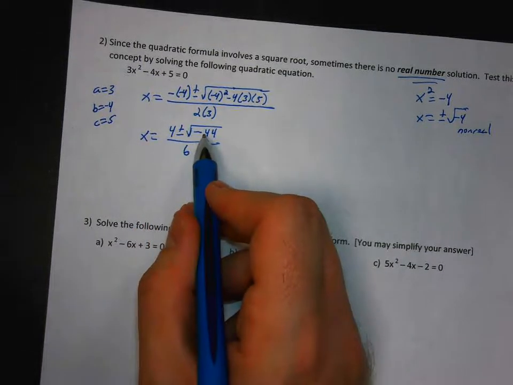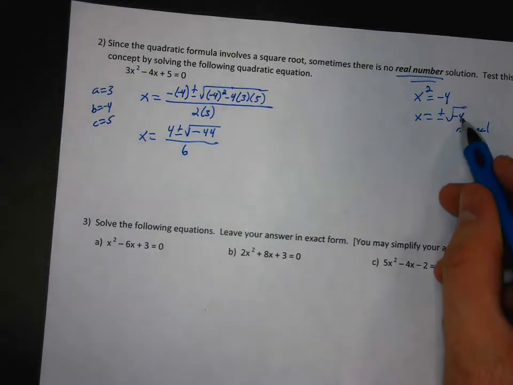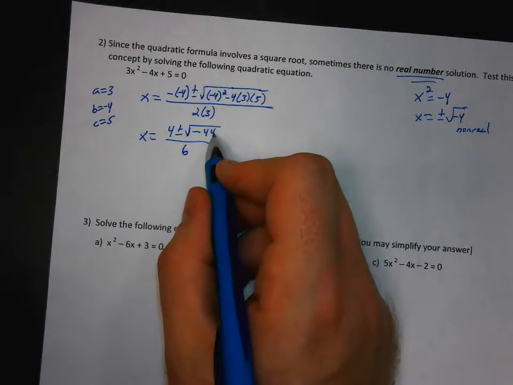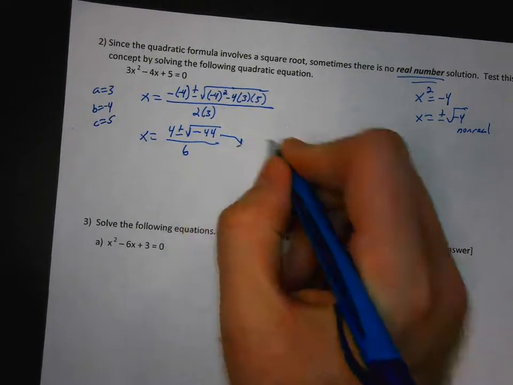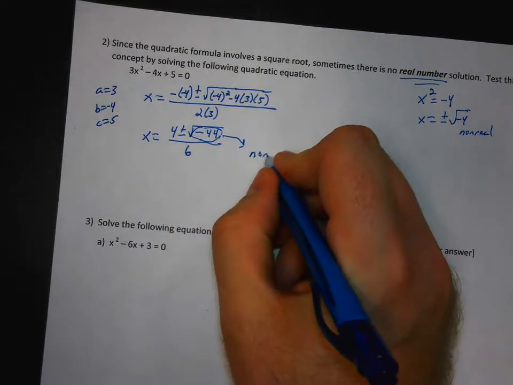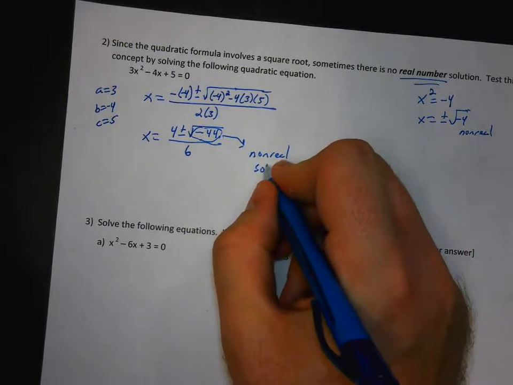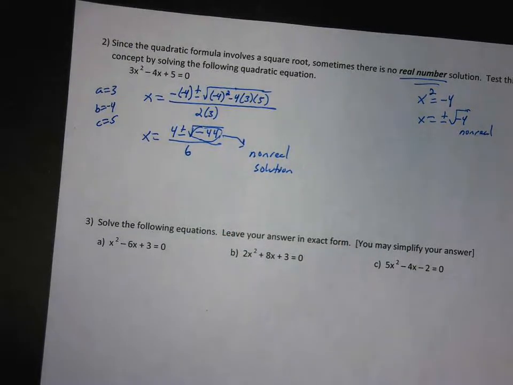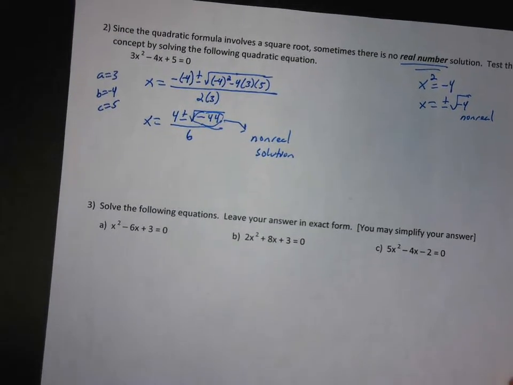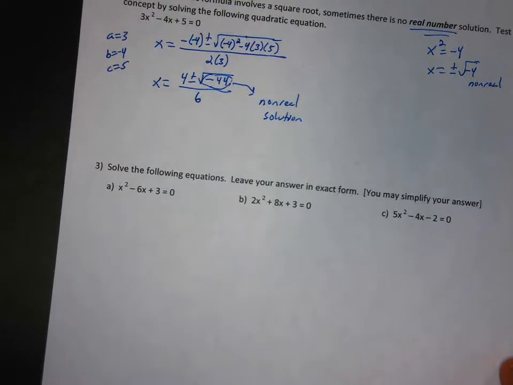Well, the square root of negative 44 is similar to the idea of the square root of negative 4. There's nothing we can multiply by itself to get negative 44. So because of that square root of the negative, that tells us we have a non-real solution. Okay, or no real solution. Okay, so that can happen when you use the quadratic formula also. Okay, getting a non-real solution. Okay, moving on to number 3.